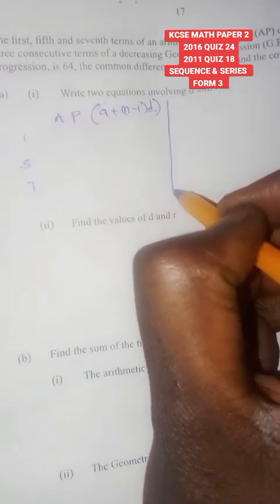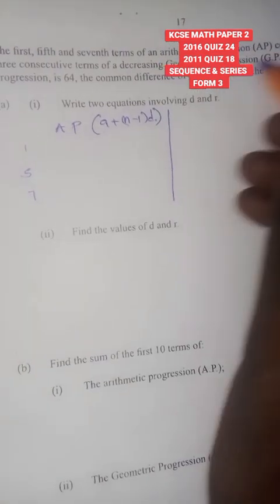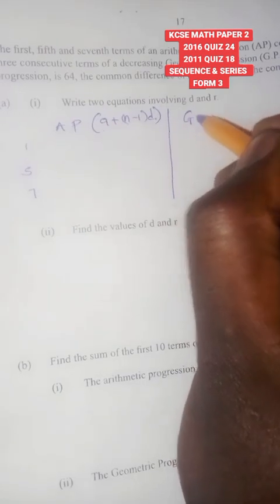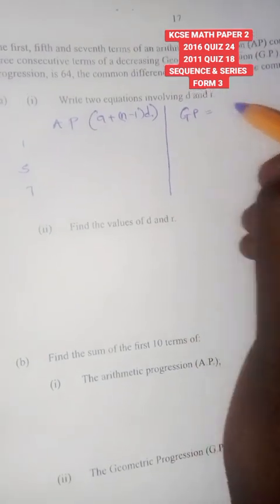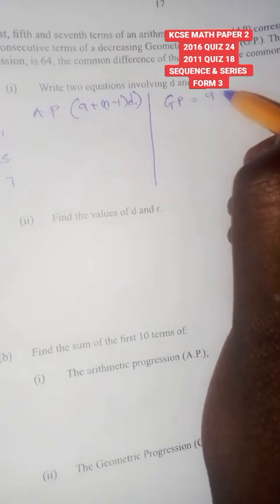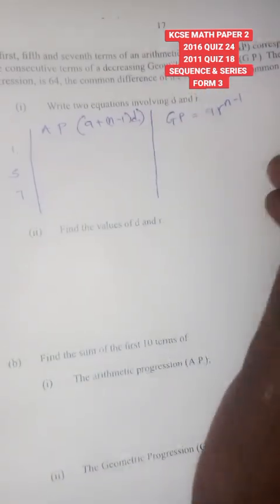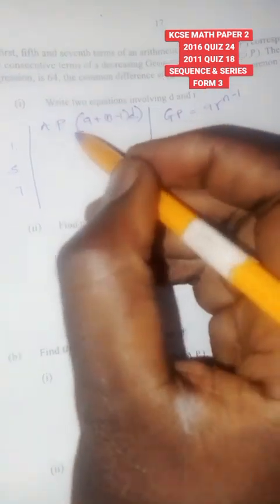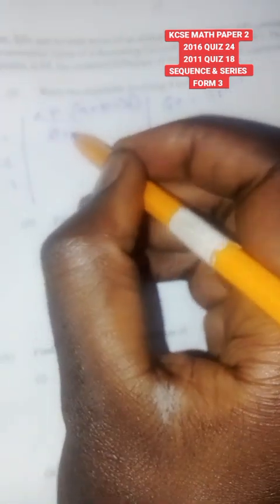They correspond to the first three consecutive terms of a GP. And if we talk about the nth term of a GP, then we say it is a r^(n minus 1). Therefore, if we start with the first term, given that you're told that there's a decreasing GP, the first term of each progression is 64. So the first term is 64 this side, and also 64 this side.